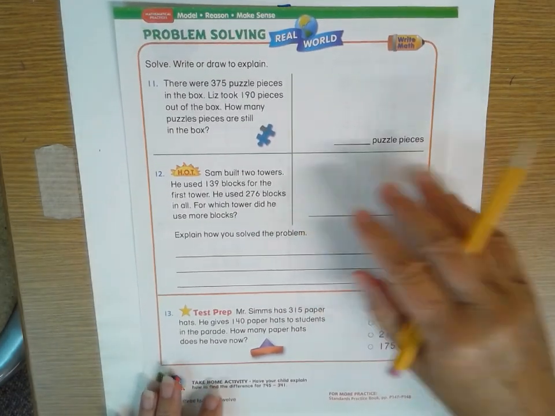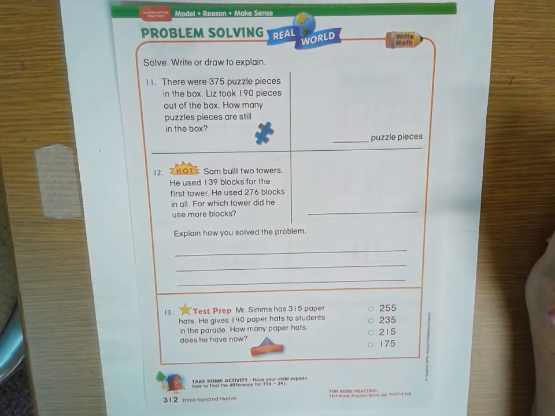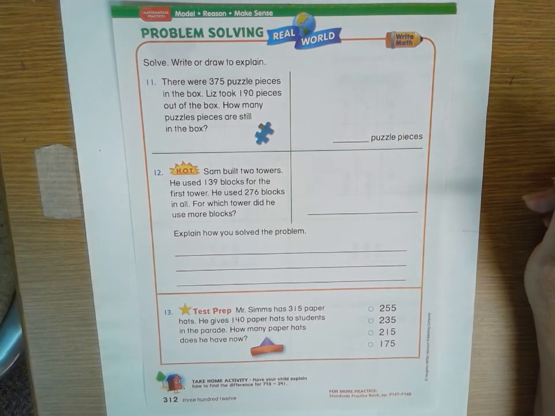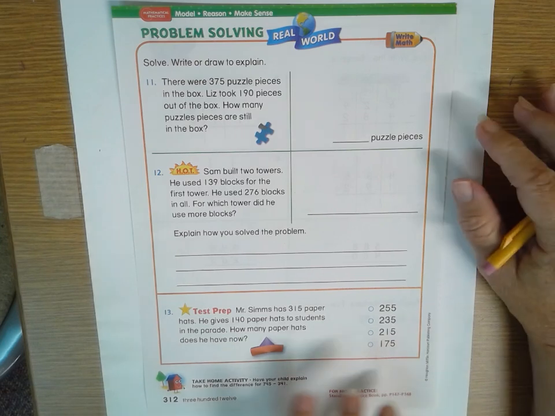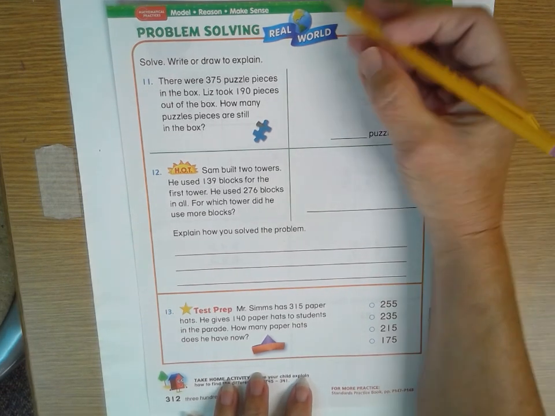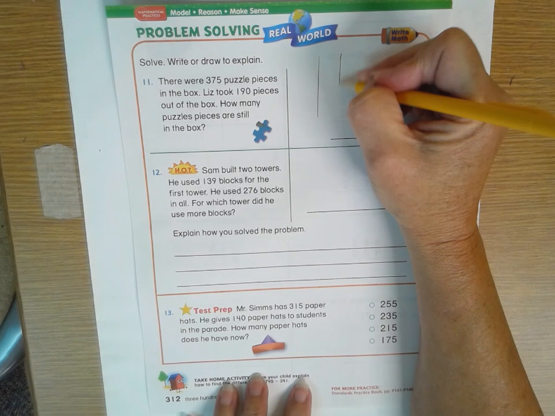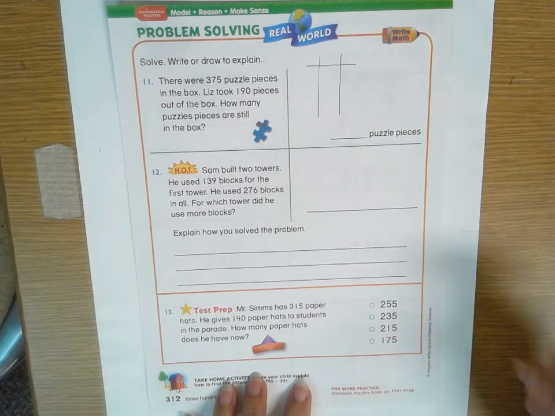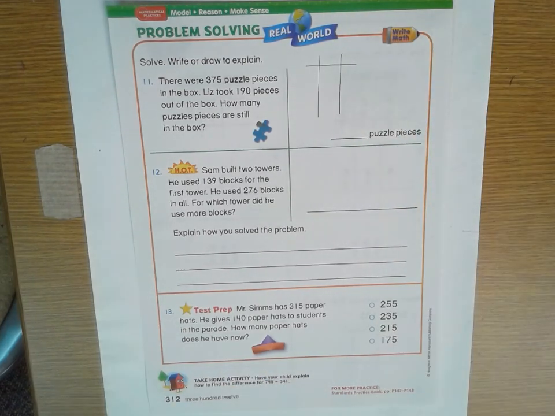For problem solving on the back, it says there were 375 puzzle pieces in the box. Liz took 190 pieces out of the box. How many pieces are still in the box? So let's make an H over here. She started with 375 and she takes 190 out. So how many are still there? So write your number problem there on the side and get your answer.